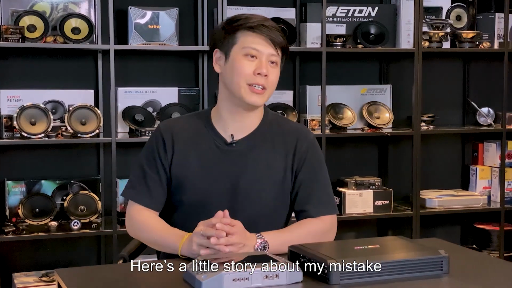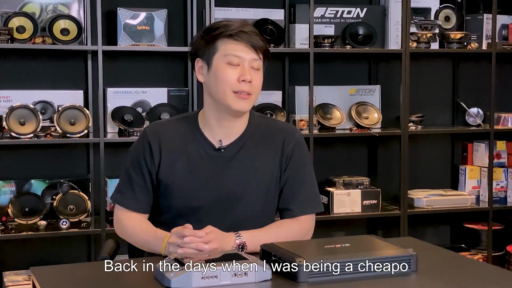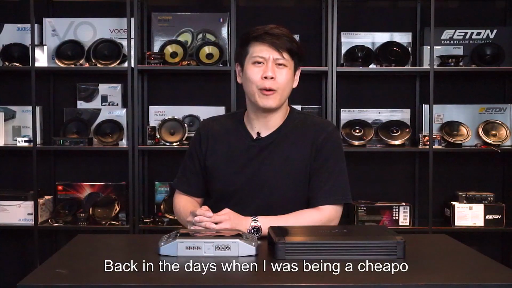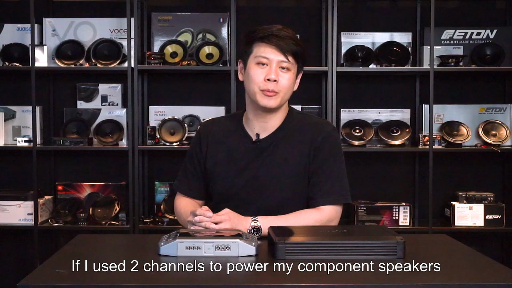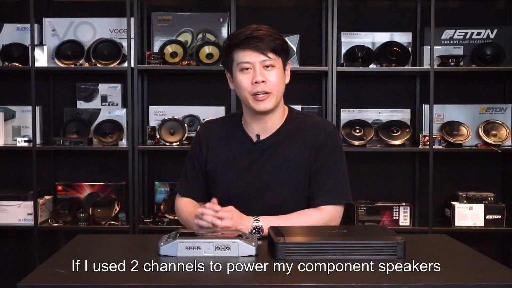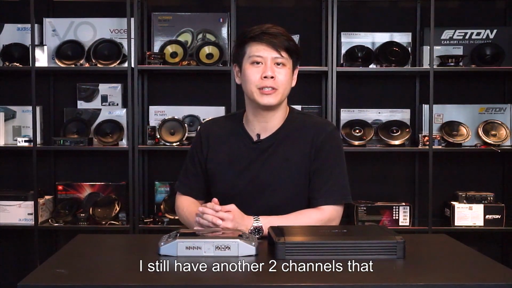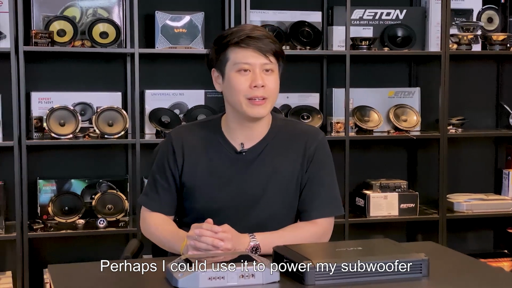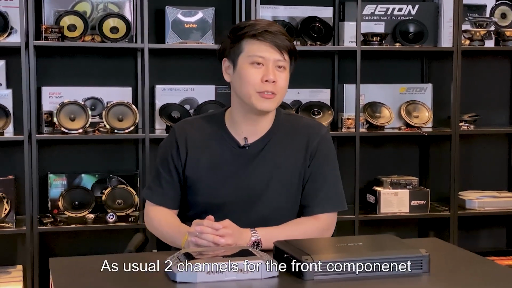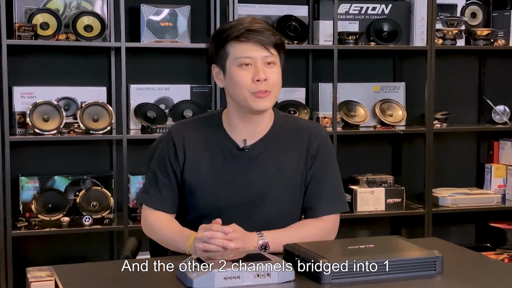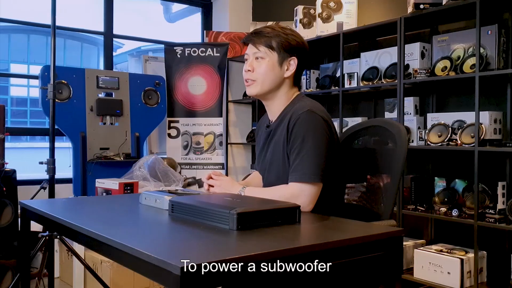Here's a little story about my mistake back in the days. I think I was being a cheapo, so I was thinking, hey, I have a 4-channel amplifier. If I use 2 channels to power my component speakers, I still have another 2 channels that perhaps I can use to play a subwoofer. So what happened was that, as usual, 2 channels went to the front components and then the other 2 channels were bridged into 1 to power a subwoofer.